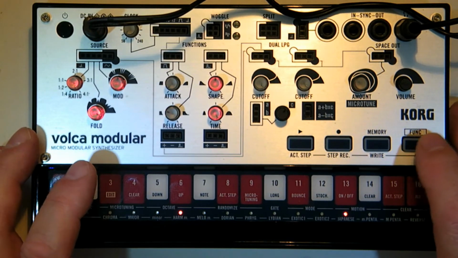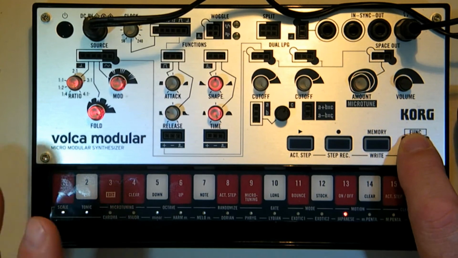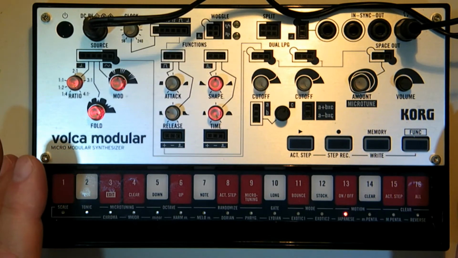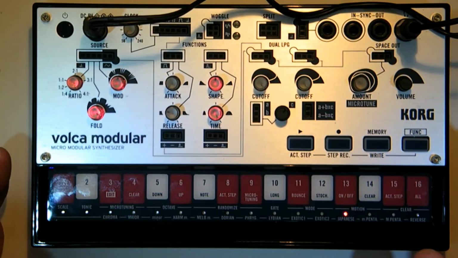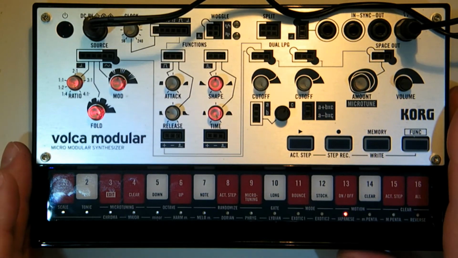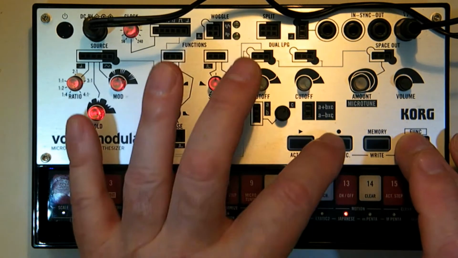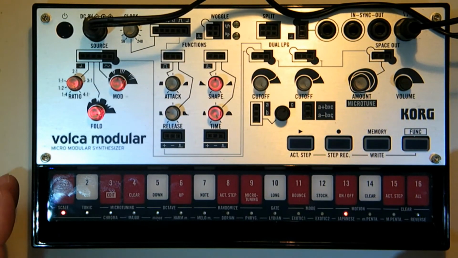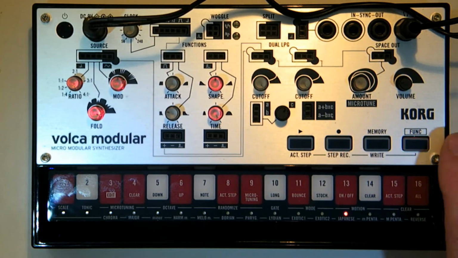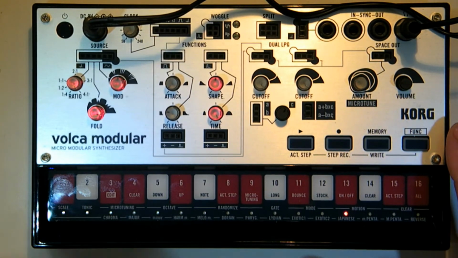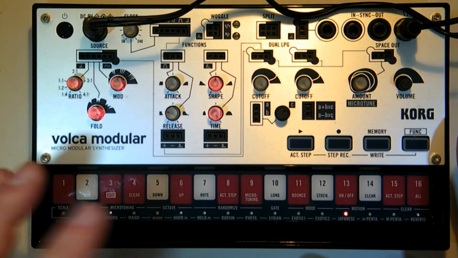Function and 6 again, I'm 1 octave up. And I can do this even while I'm recording, so let me at first erase what eventually is in the memory. And I started first with step recording, and function and step are blinking, but it doesn't matter when I change the octave using the function button. So the function button doesn't disturb the recording.